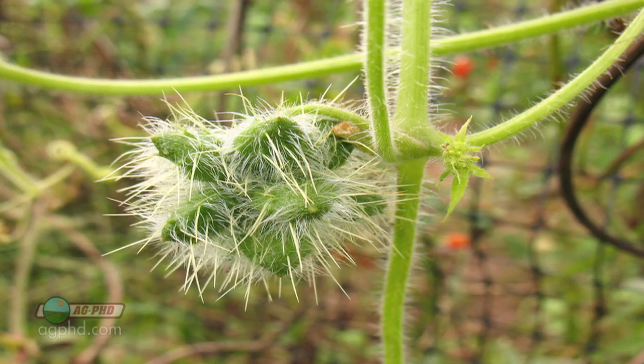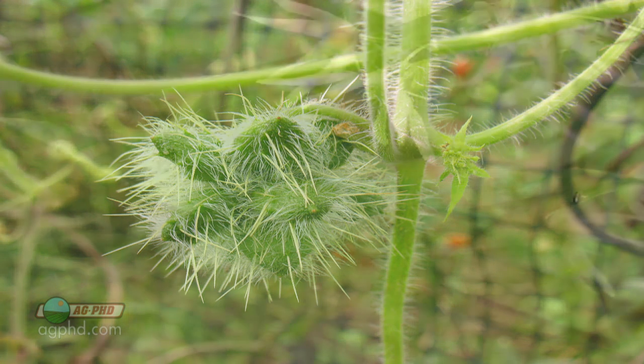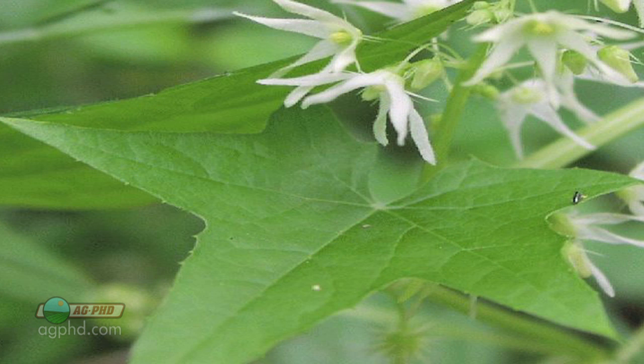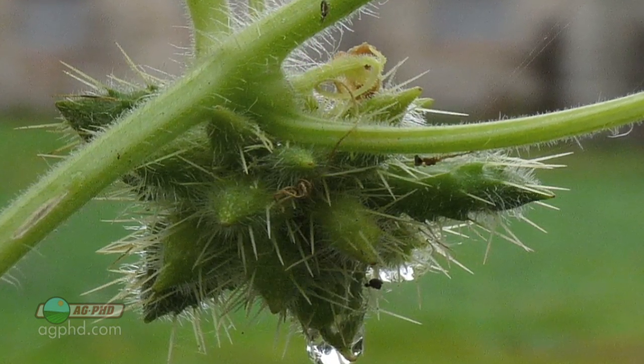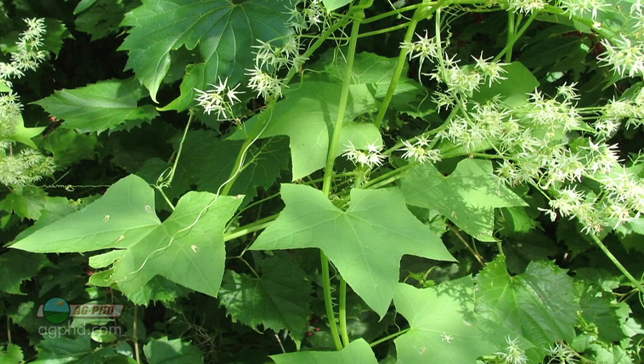So when we think about Bur Cucumber, I just think about the plant itself. First of all, it is a vine. The leaves are heart-shaped with 5 lobes and they're kind of hairy. So it's fairly easy to identify. Once you've seen it, you know, the seed has some spikes on the side and it looks kind of like a cucumber. I don't think anybody will have too tough a time identifying the weed. It's just getting it under control.